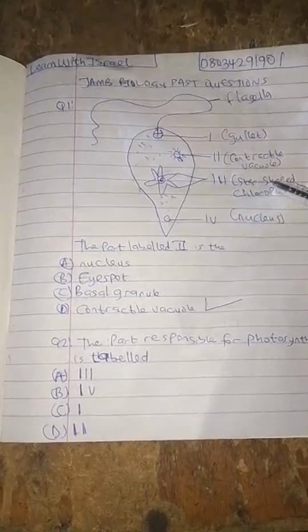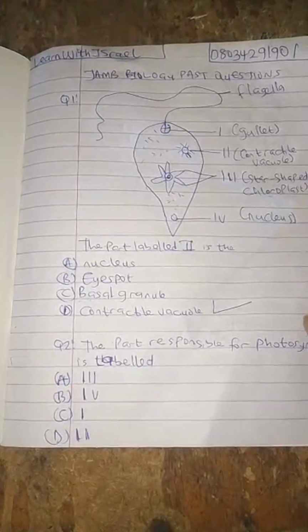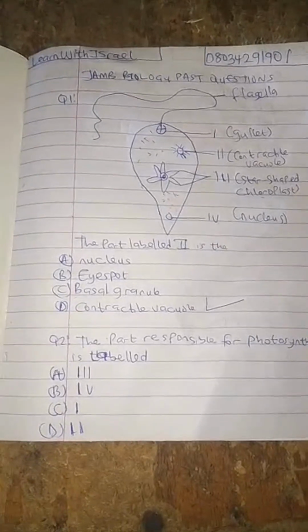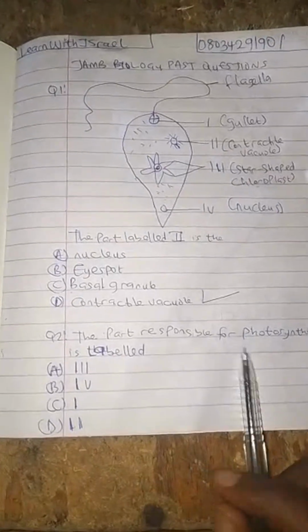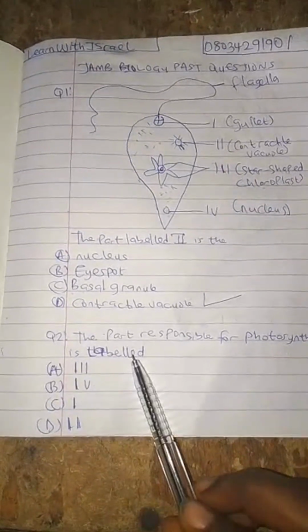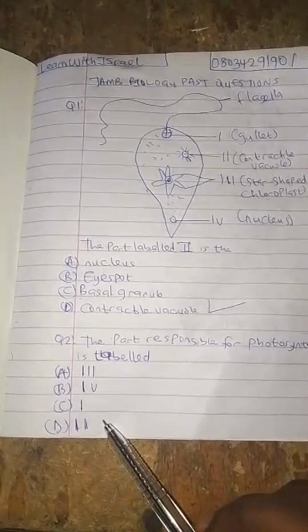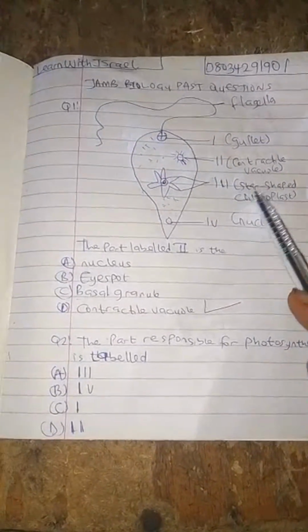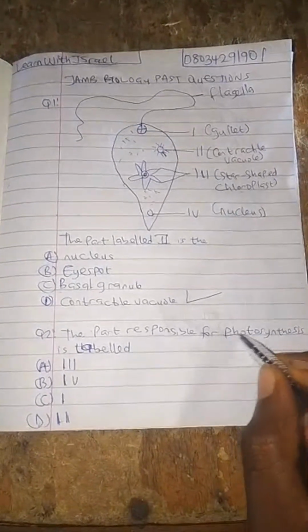For star-shaped chloroplast, we'll get there now. And for nucleus, it is the control center of the cell. It controls all activities going on in the cell. Question 2. The part responsible for photosynthesis is labeled A-III, B-IV, C-I, D-II. So the part responsible for photosynthesis is labeled as star-shaped chloroplast. Chloroplast is responsible for photosynthesis. So let's move to the next question.